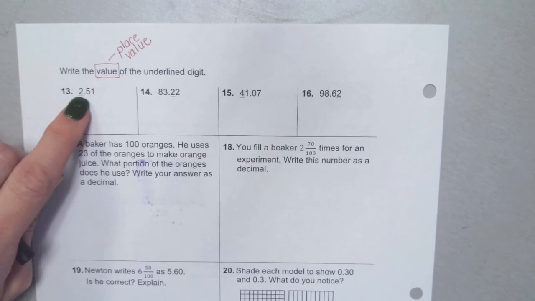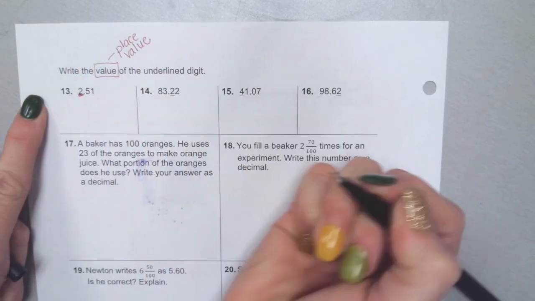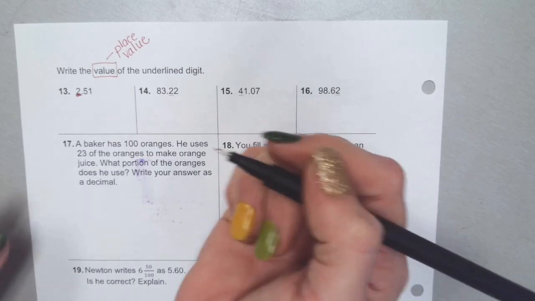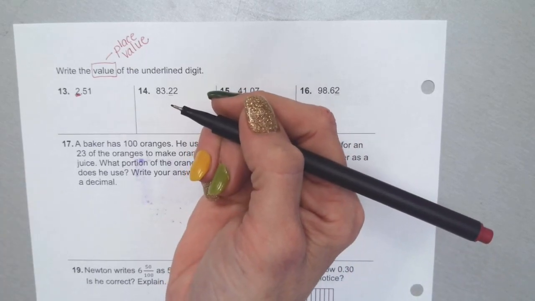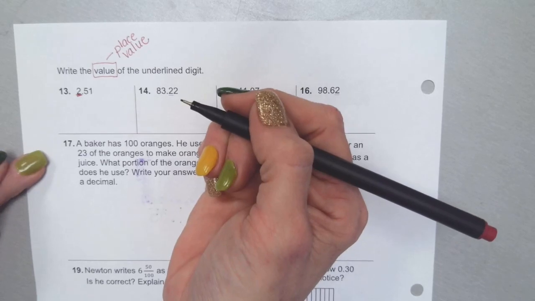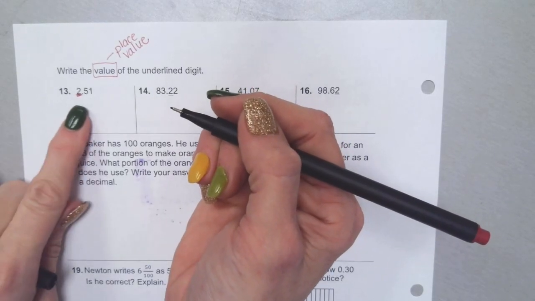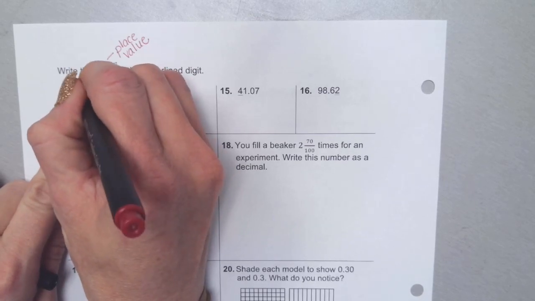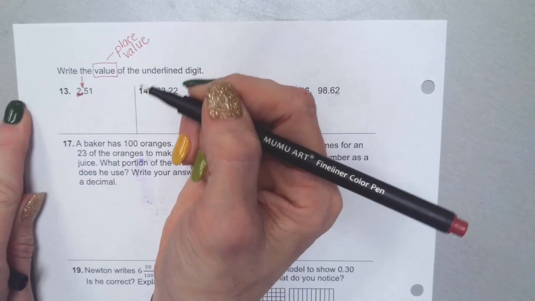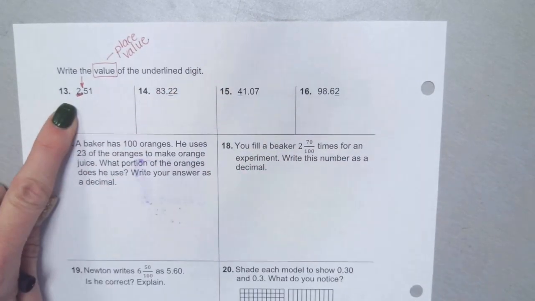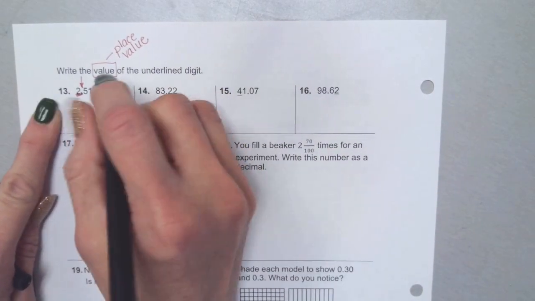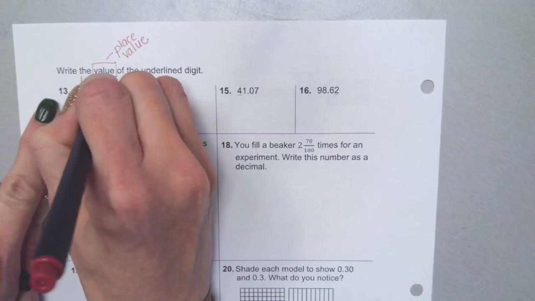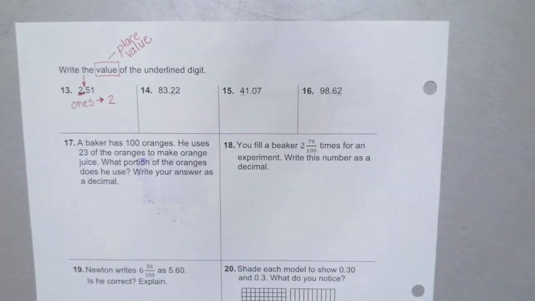So what place value is this underlined digit in? It is in the ones place. I can tell why you would think it would be in the hundreds, because there are 3 digits. But remember, we have to look at our decimal. Our decimal is going to make all the difference. Since this digit is in front of the decimal, it's the ones place. So because it is in the ones place, the value is 2.